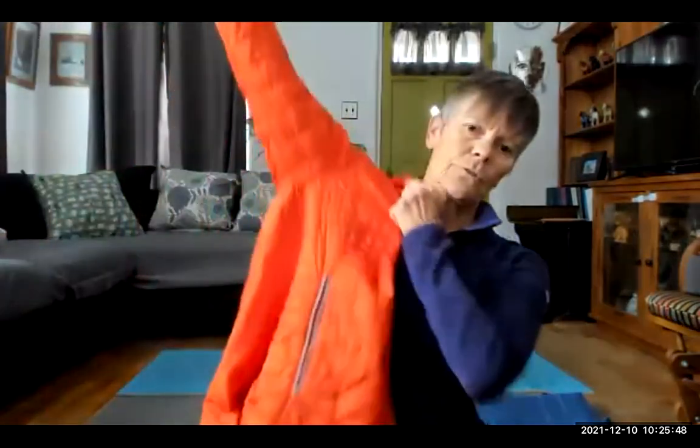Sense the places where your back body touches the floor. Heels, your calves, your hips, your back, the back of your skull.